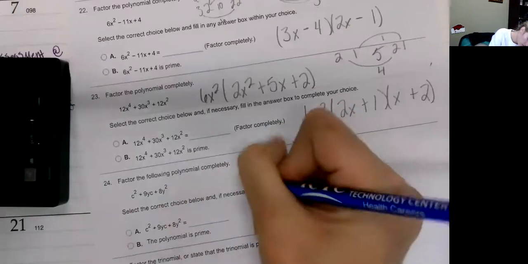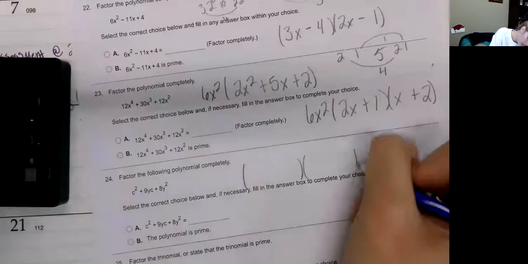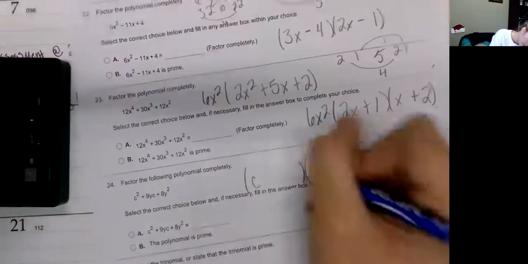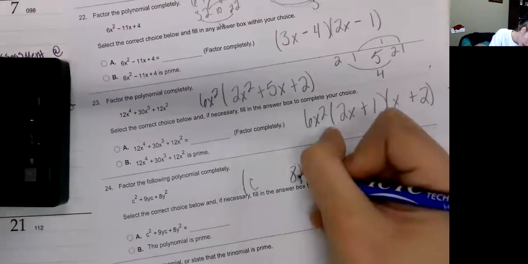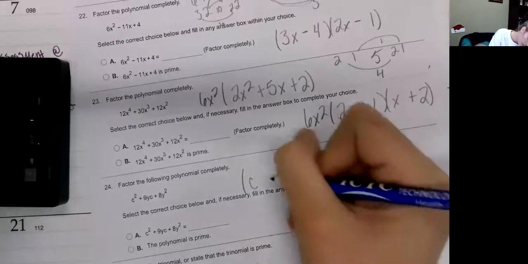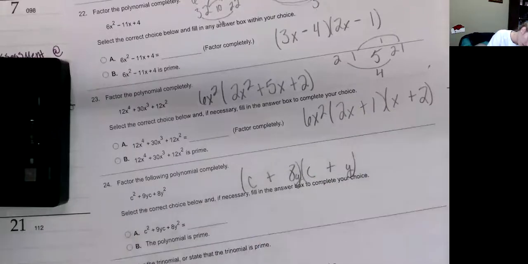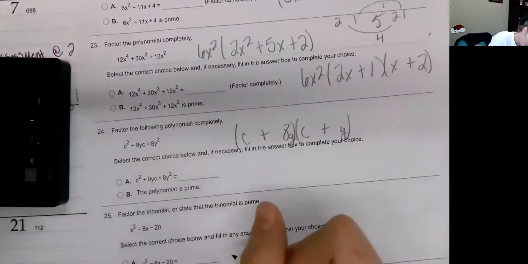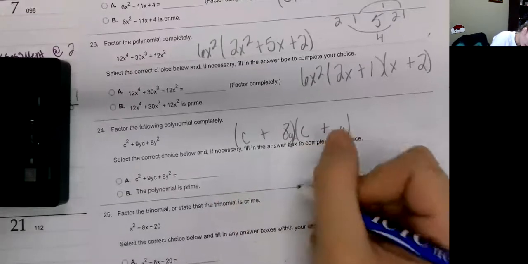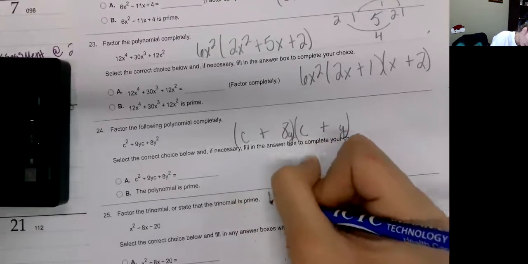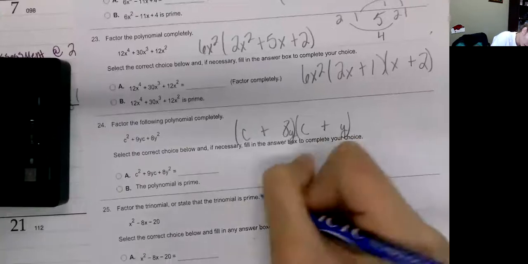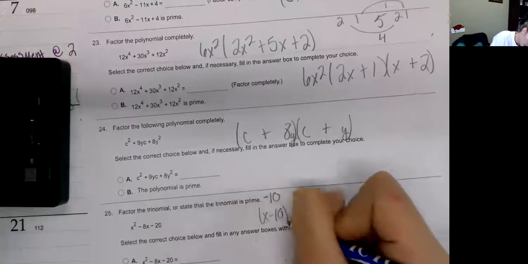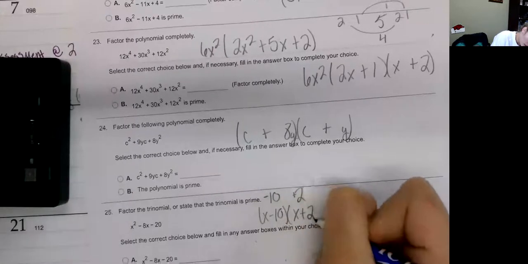Okay, so I just have a c squared at the front, so c and c. Factors of 8 that add to get 9 would be 8 and 1, and they're both positive, so it's positive, positive. X squared subtract 8x subtract 20. Factors of 20 that subtract to get 8 would be 10 and 2. And I need negative 10 and positive 2, so x subtract 10 times x plus 2.